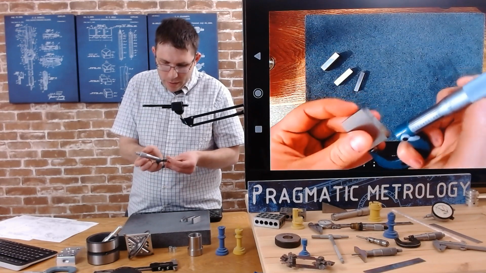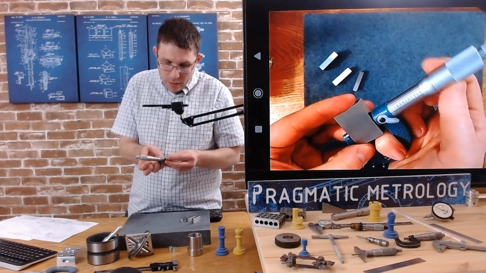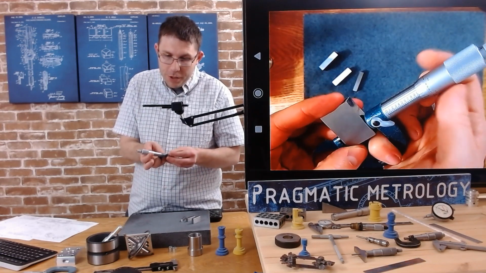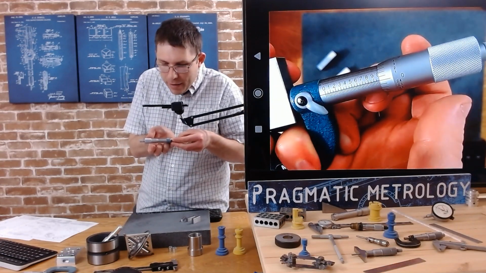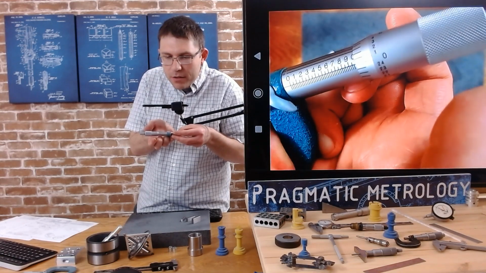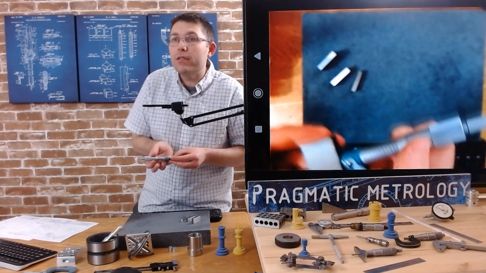So this is what I recommend you do every time you do an official calibration, as well as when you have a really tight tolerance diameter that you might be measuring or distance.